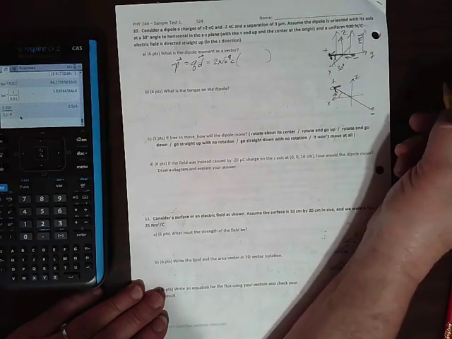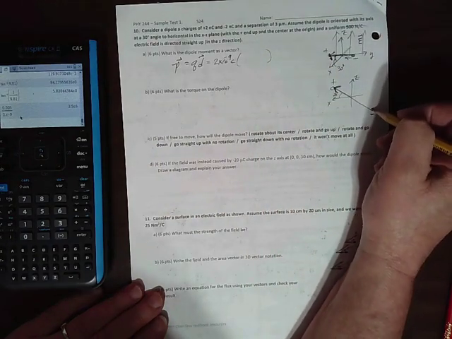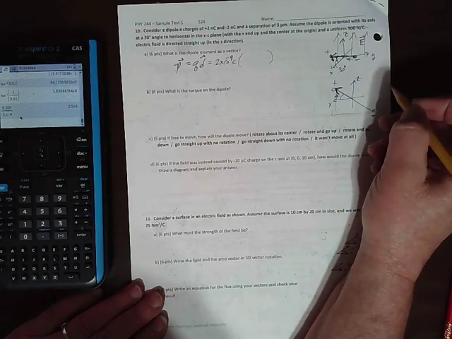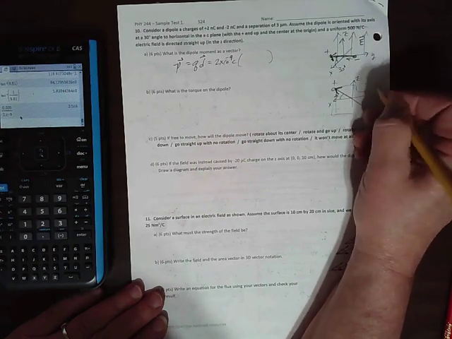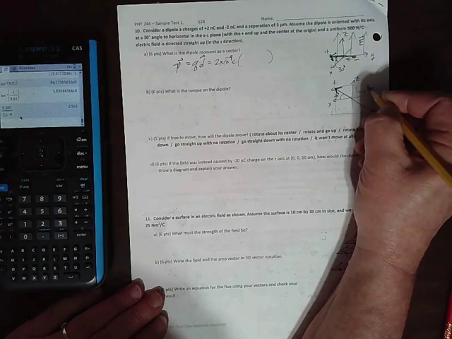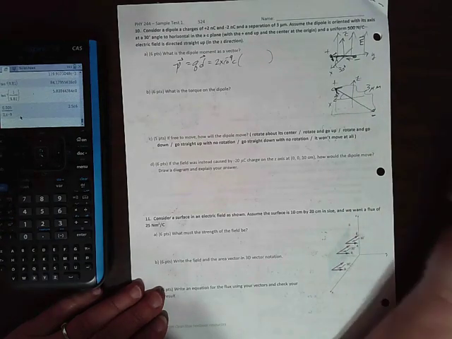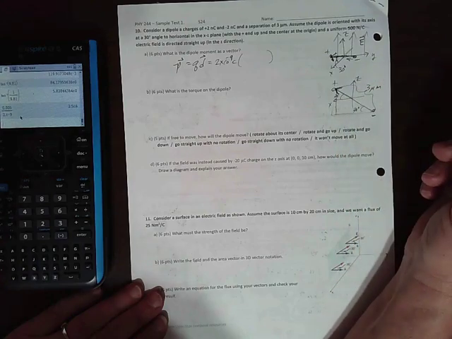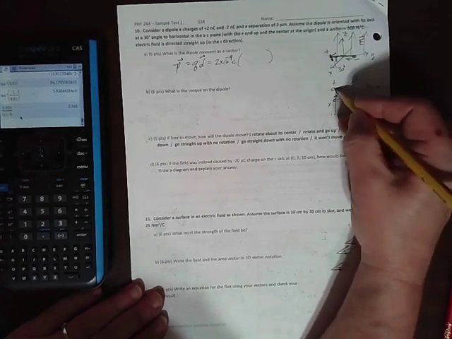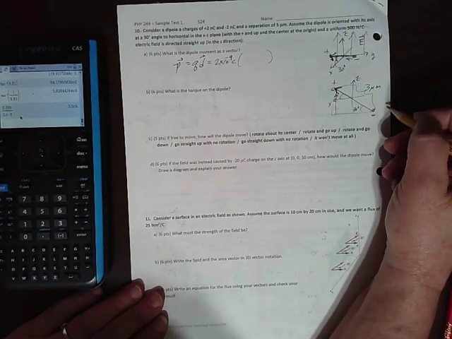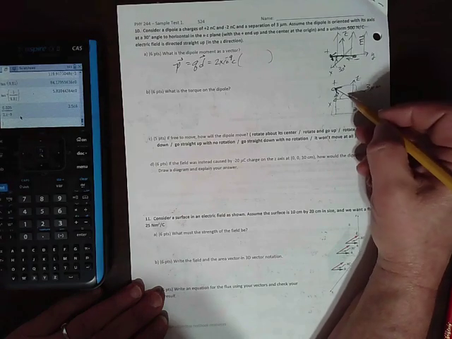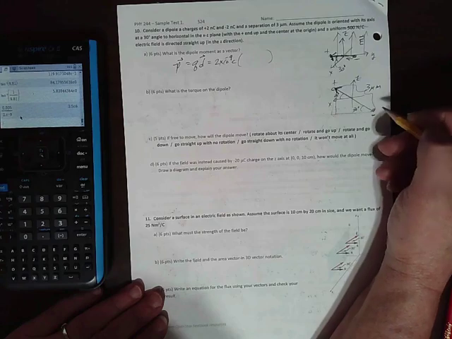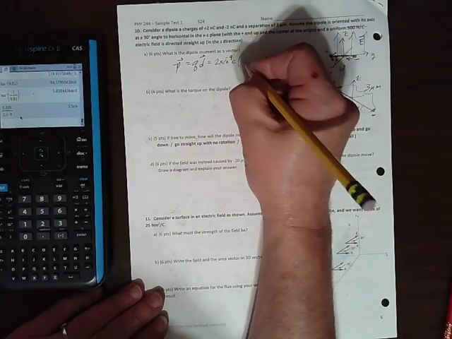And then what is D? We have a separation, so this whole thing is 3 micrometers. This angle is 30 degrees, and so the total displacement from here to here is going to have an x component and a z component, right?